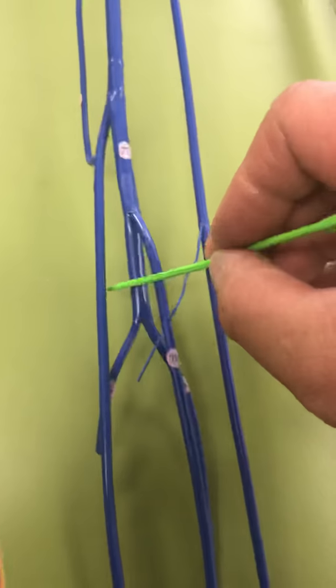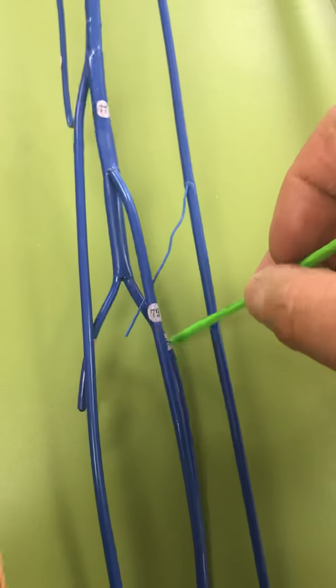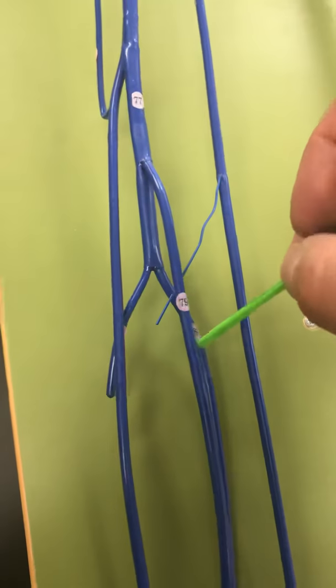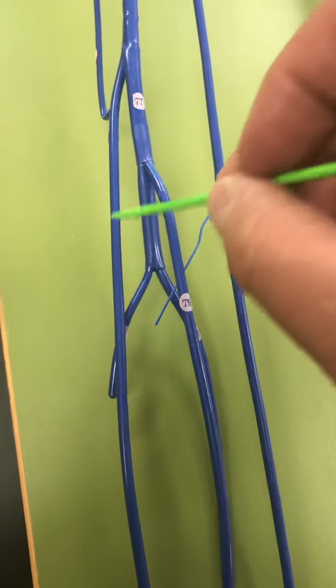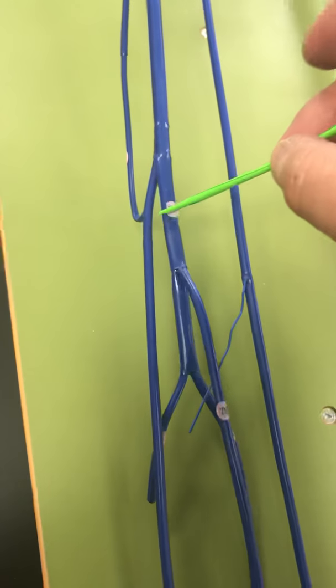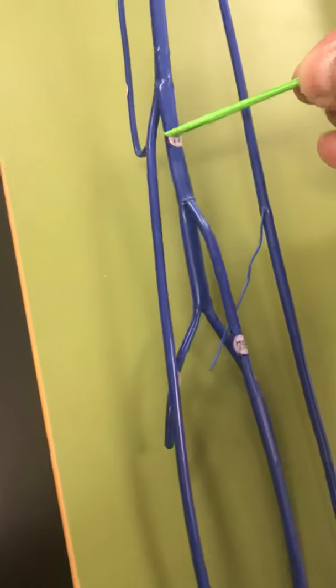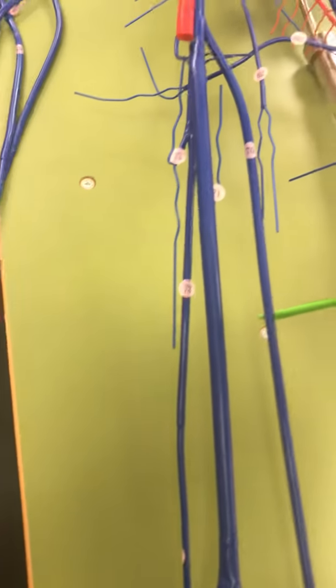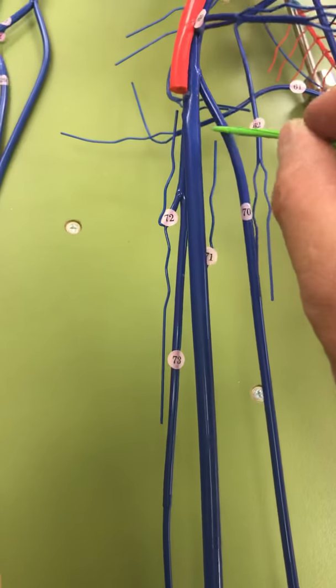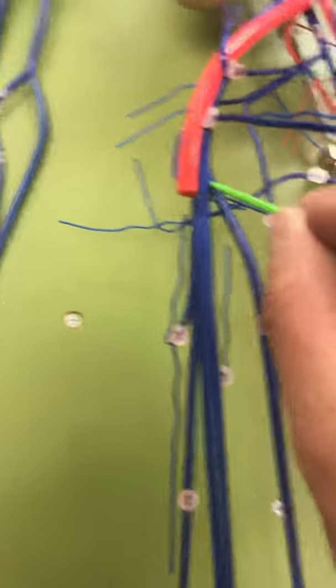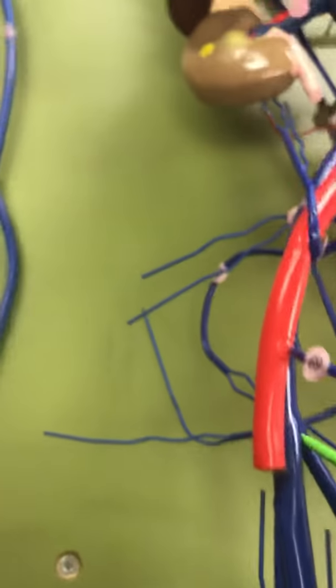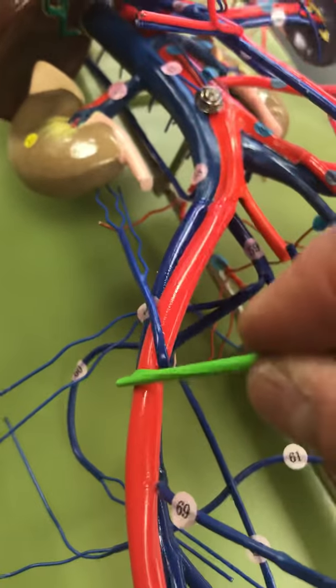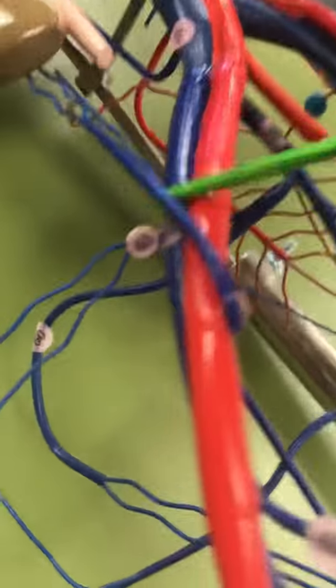As it moves up, the anterior tibial, posterior tibial, and fibular all drain and form the femoral vein. Femoral vein goes all the way up. As it goes all the way up, it receives the great saphenous. In the process of receiving the great saphenous vein, it will then become the external iliac vein, right here.